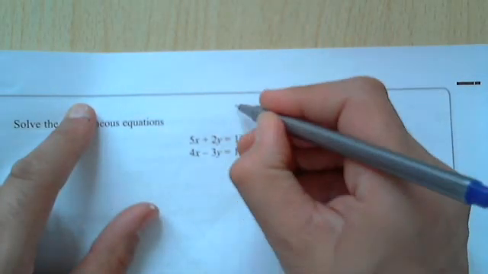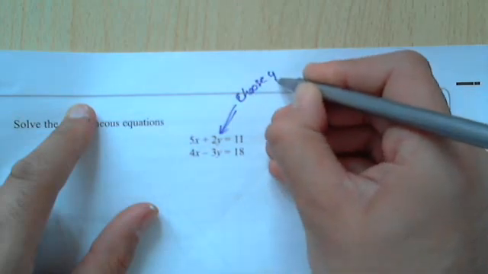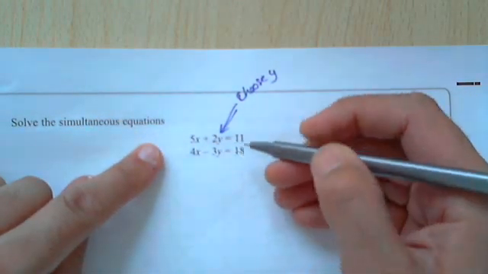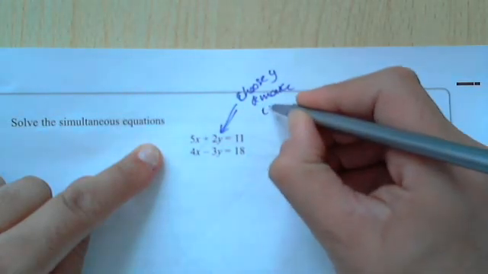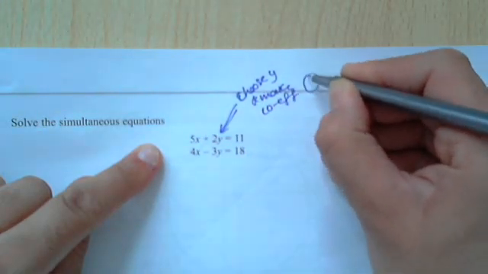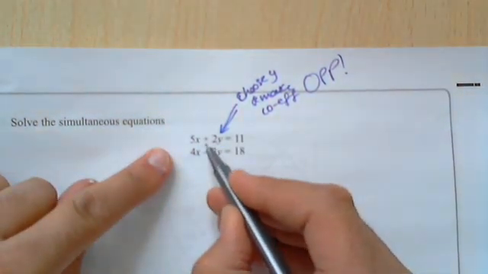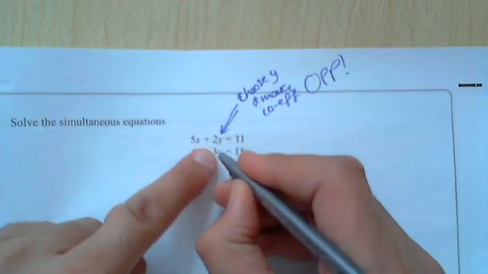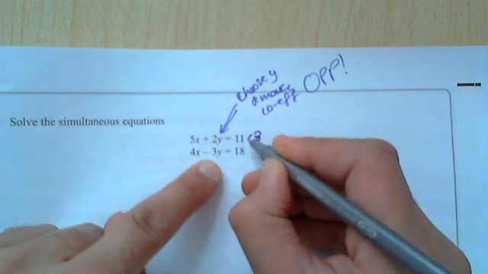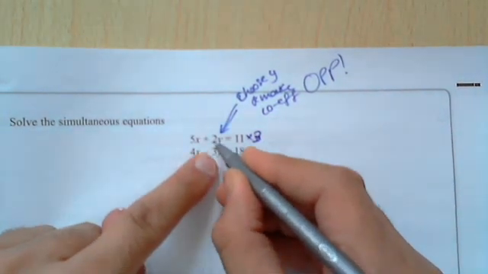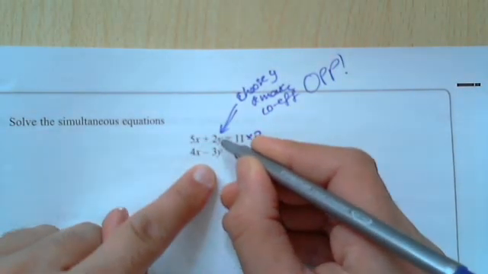So I'm going to choose y, and I want to make the coefficients of y opposite. So how do we do that? That's plus 2 and minus 3. We multiply this plus 2 by the 3, and we multiply this minus 3 by the 2. So we multiply each equation by the other equation's coefficient.